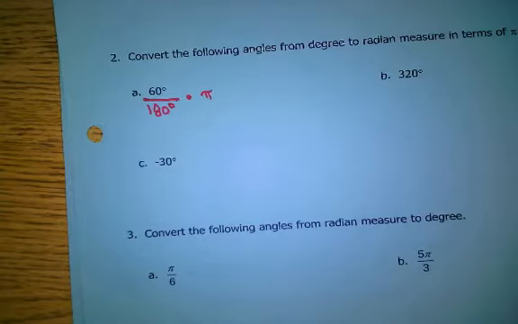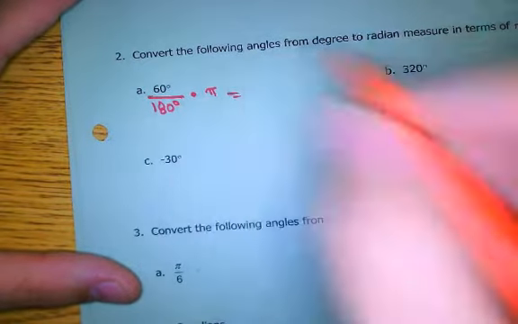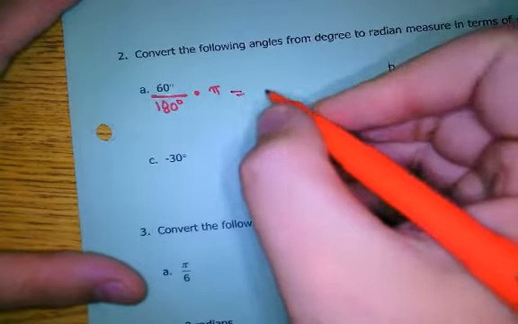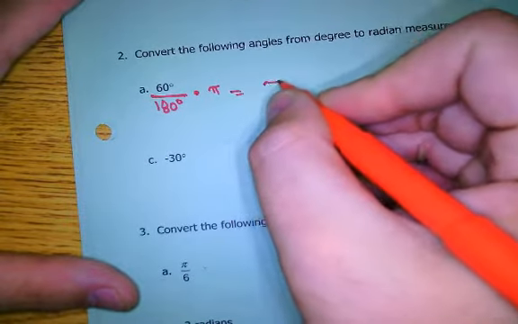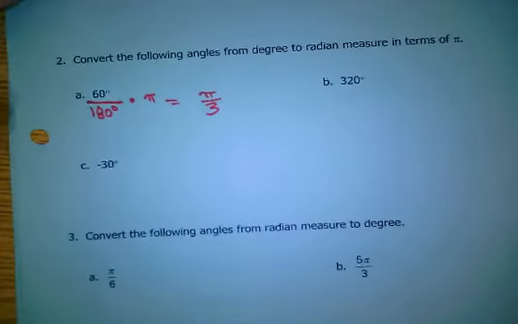I know what you're saying now. I get what you're saying now. Yeah, you're correct. So this is equal to, how does 60 over 180 simplify? 1/3. So it's 1/3 pi. We write this as pi over 3. Try B and C on your own.